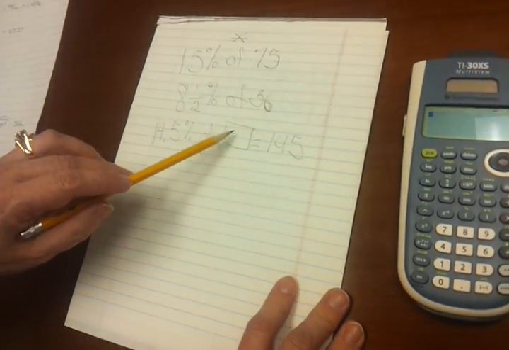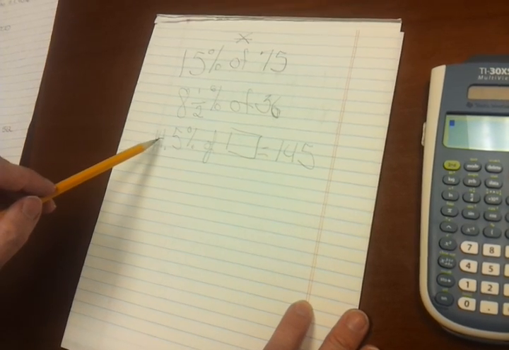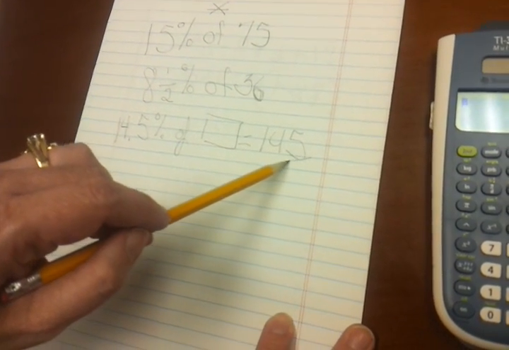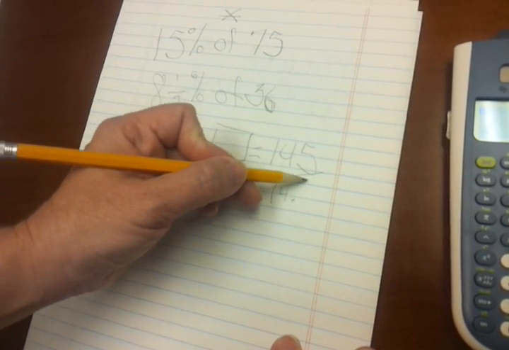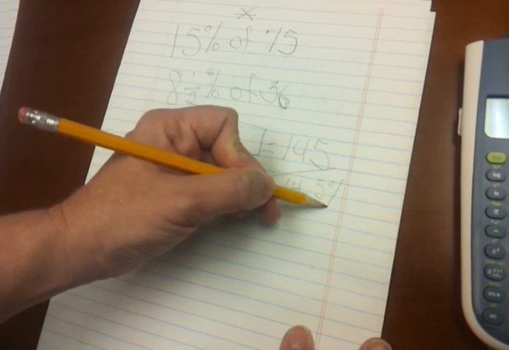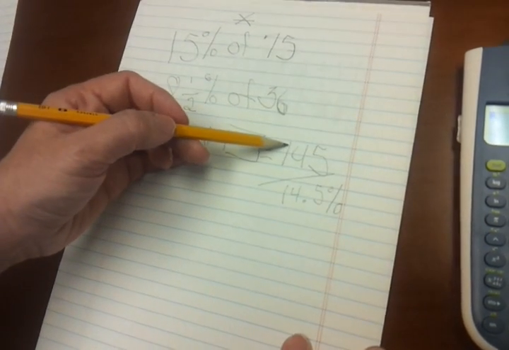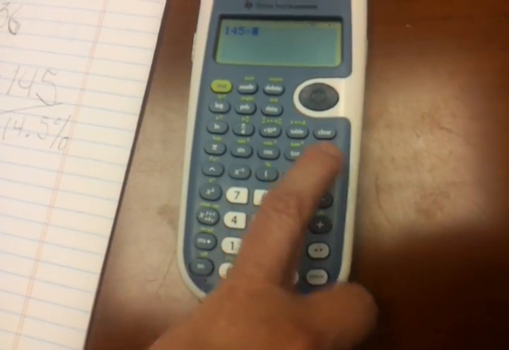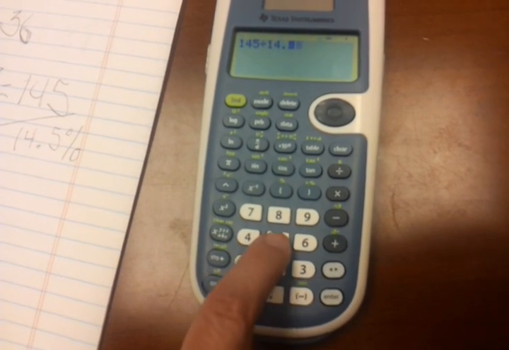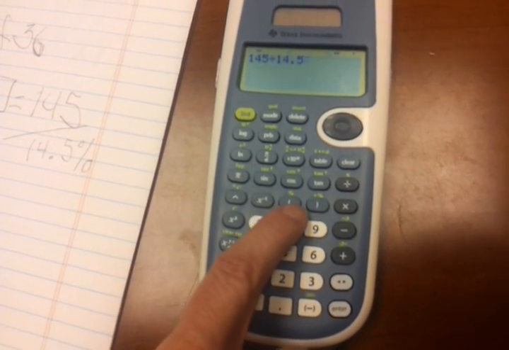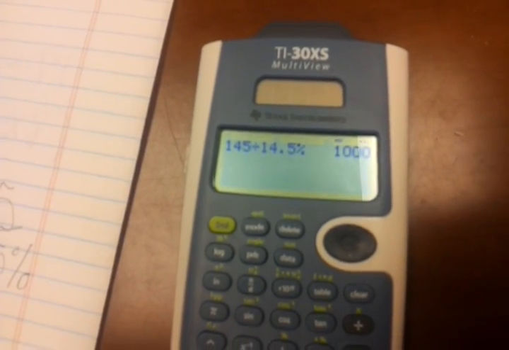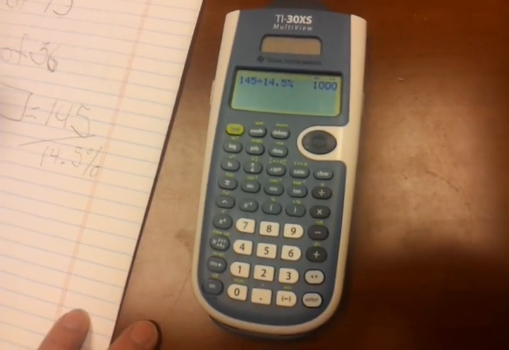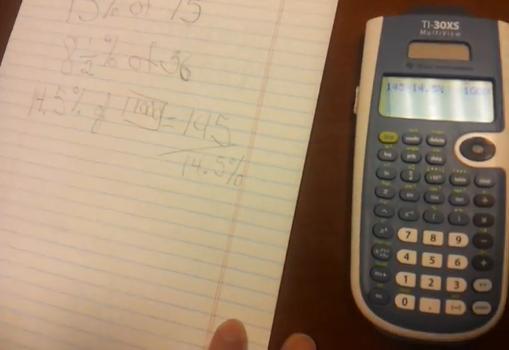Okay, now here we don't have the whole, so I'm going to have to divide by the percent sign. If we were doing this manually, we would have to worry about moving our decimal and then dividing by decimals, but because we're using a calculator, we don't have to do all of that. We just have to simply type in the numbers as we see them. So I'm going to say 145 divided by 14.5, second, and then the percent sign here, enter, and I get 1,000, which is the correct answer. So that concludes our lesson on percentages.